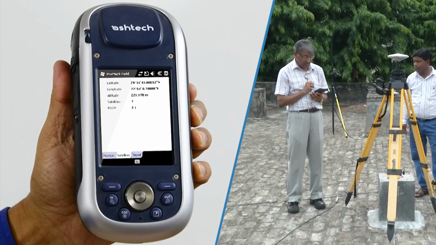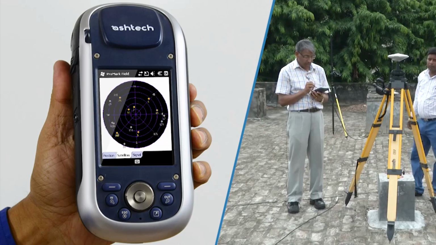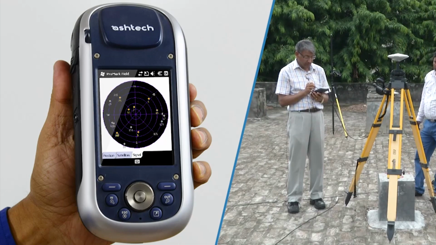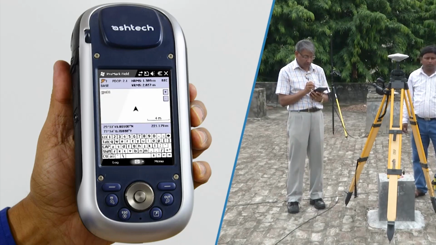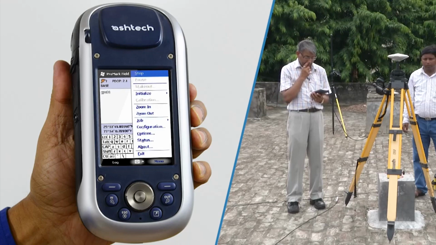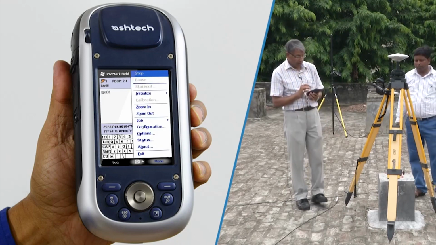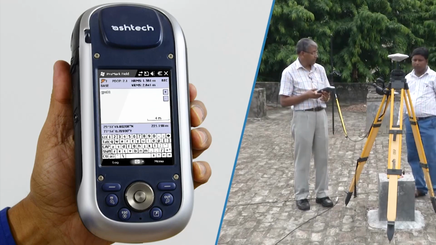If we want to see, the satellites are positioned like this. And then signals, you can see these are the signals, fine, all are okay. So record is being continued. REC means recording is done. So things are recorded. Now with that we have started to take the measurements.